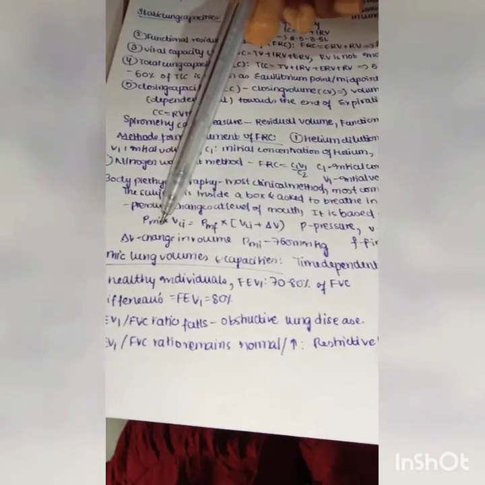Here P is the pressure, V is the volume, M is the mouth, L is the lung, I is the initial and F is the final. So you can see here, the pressure in the mouth initial times the volume in the lung initial is equal to the pressure in the mouth final times the volume of the lung initial plus delta V. Delta V is the change in the volume, and here PMI is 760 millimeters of mercury and F is the final. Next, let us see the dynamic lung volumes and capacities.